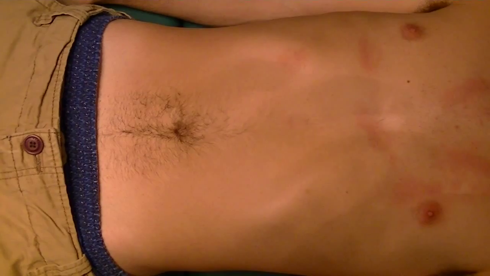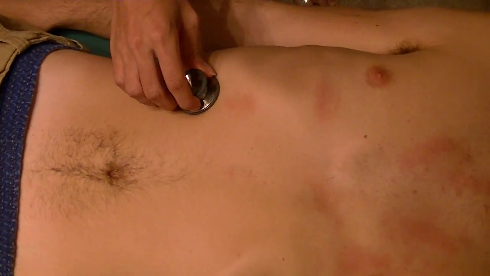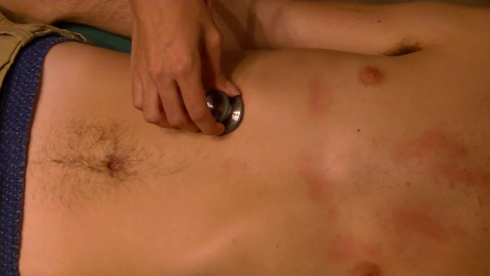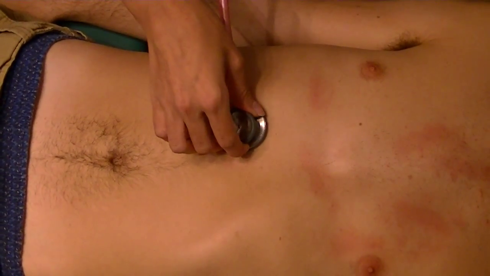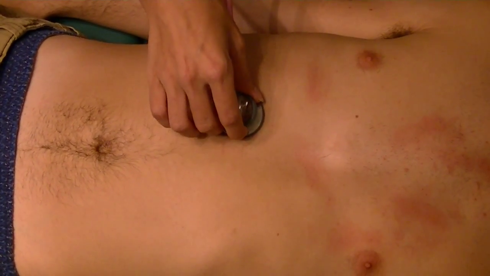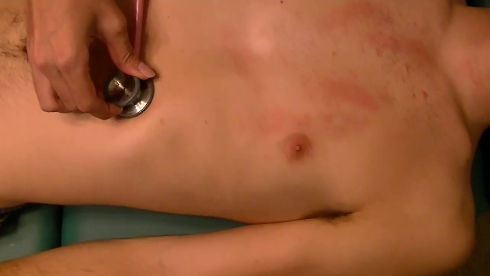Next, we're going to be listening for friction rubs, and during this you have the patient take a deep breath each time that you place the stethoscope on them, and you'll do this 3 times. Just take a deep breath and release. Again, you're doing this with the diaphragm. You'll do this again with the spleen.